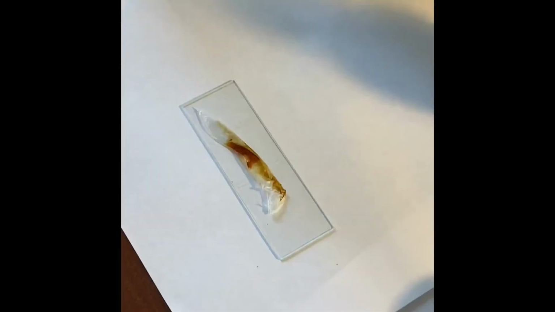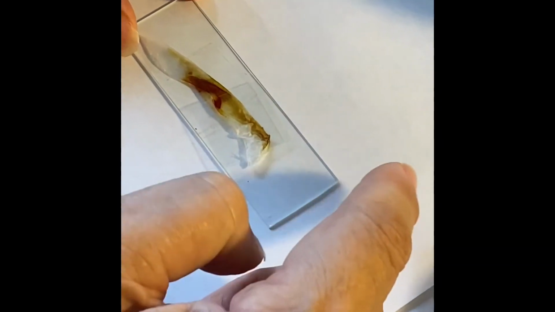I'm going to add a drop of Lugol's to dye the nucleus, which is the brain of the cell. I'm going to put a cover slip over it and press down on the cover slip, and you can move that onion membrane.